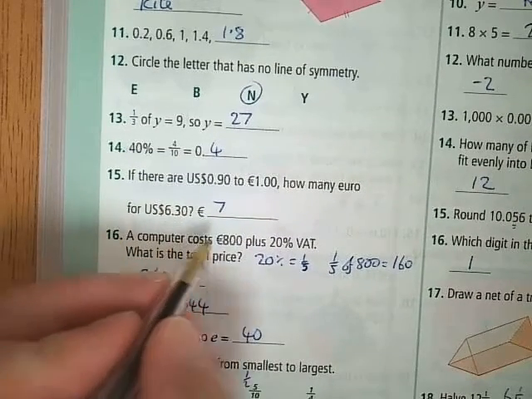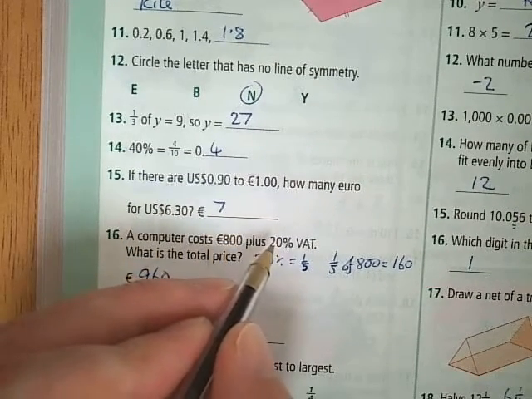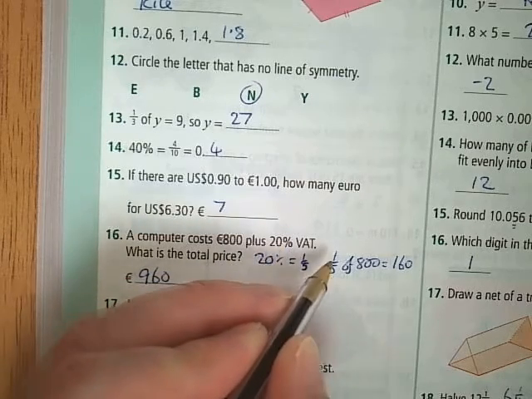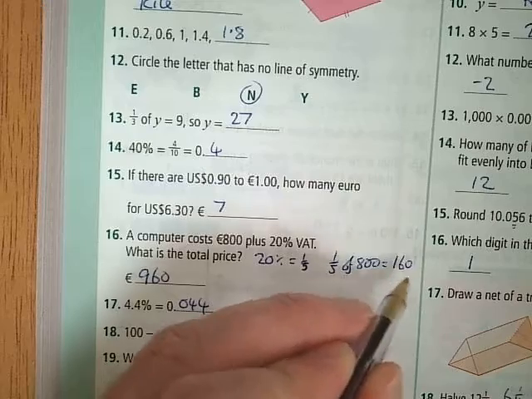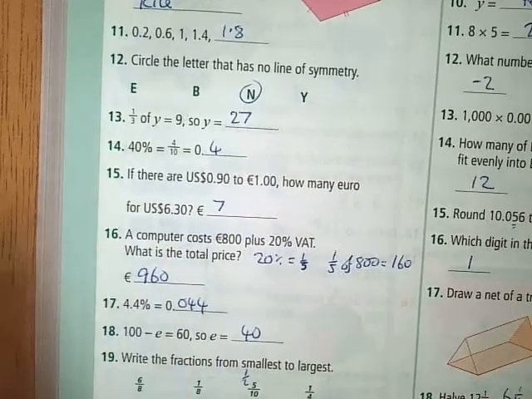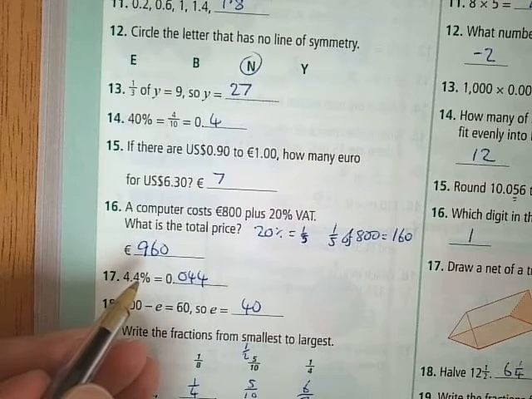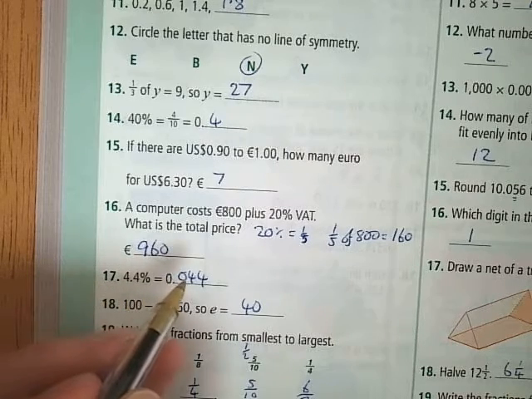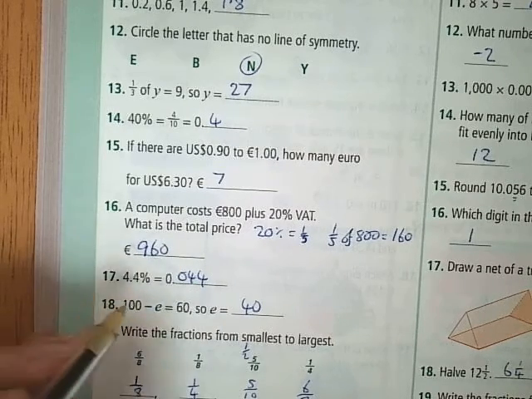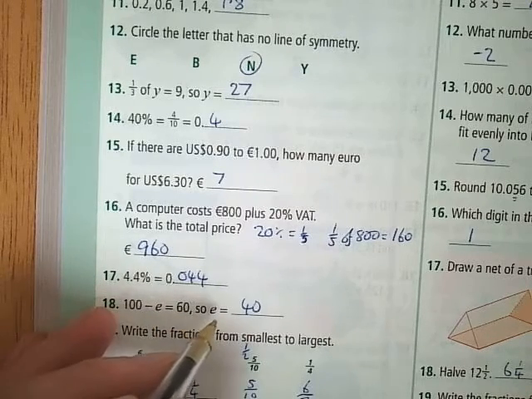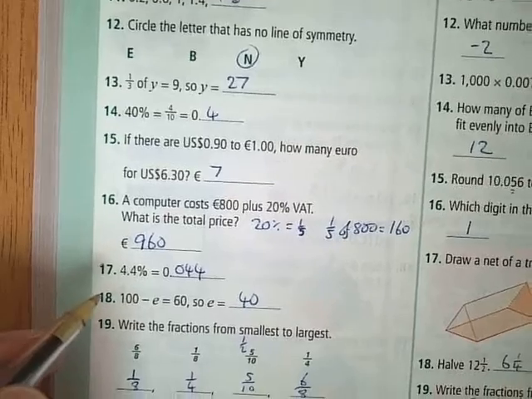Question 16. Computer costs 800 euros plus 20% VAT. What's the total price? We've had it before. 20% equals 1/5. 1/5 of 800 euros is 160 euros. 960 euros is your total price. Question 17. 4.4%. 0.044. Question 18. 100 take away E is 60. So E equals 40.